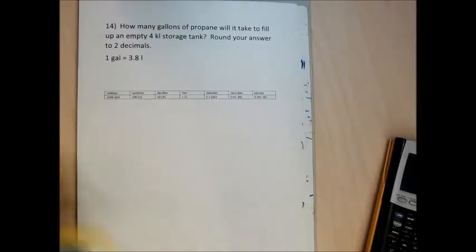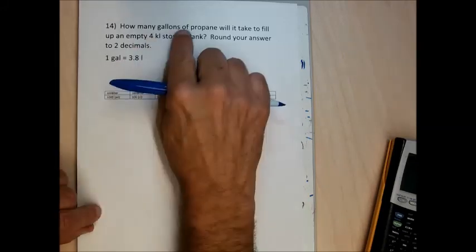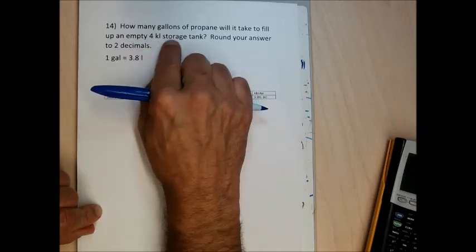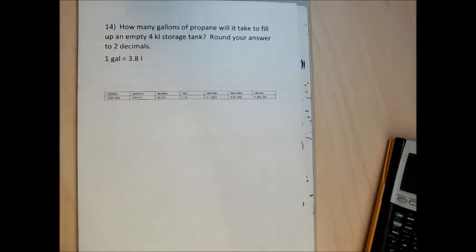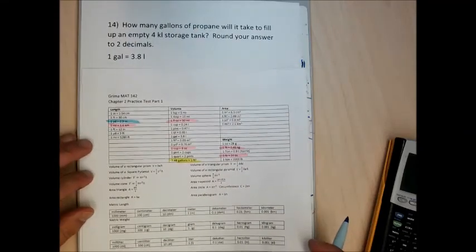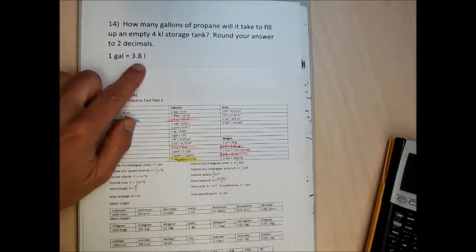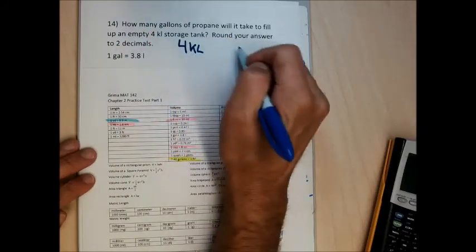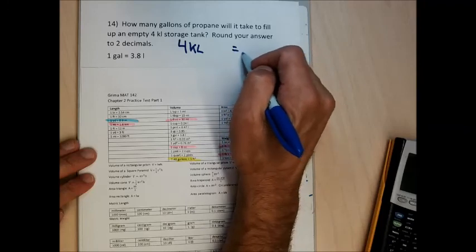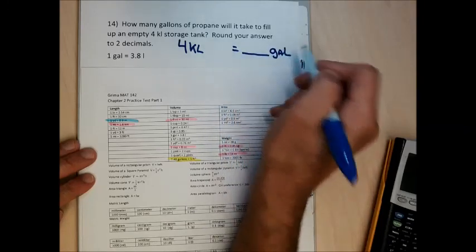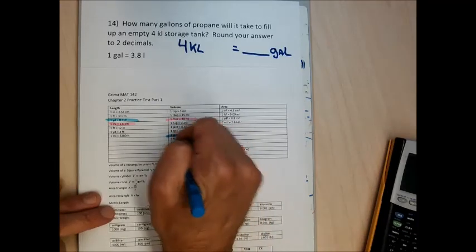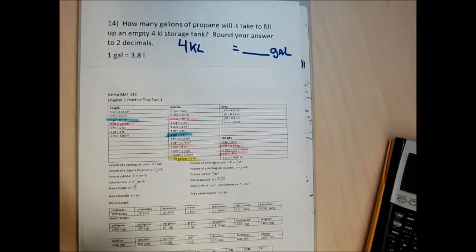Last thing, I kind of don't remember doing something like this in the homework, but I'll do it here. So how many gallons of propane will it take to fill an empty 4 kiloliter storage tank? And there must be a relationship here. There's a relationship, but unfortunately, I'm starting with 4 kiloliters, and I need to convert it to gallons. So this problem is asking me to change 4 kiloliters to gallons. And when I look through my gallons, there's a gallon related to liters, but not a gallon related to kiloliters.